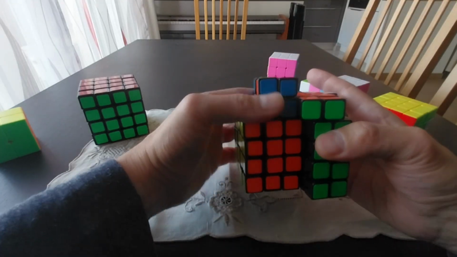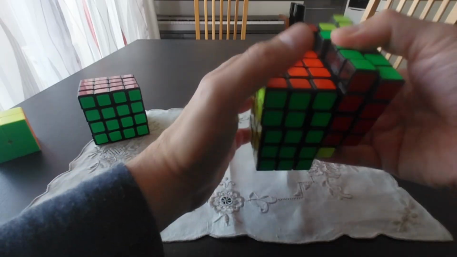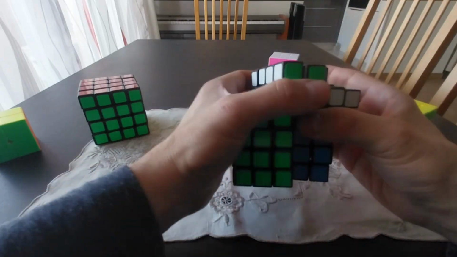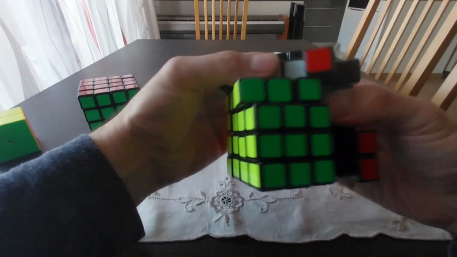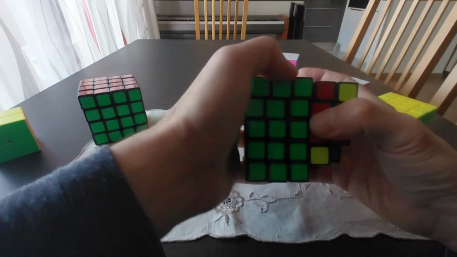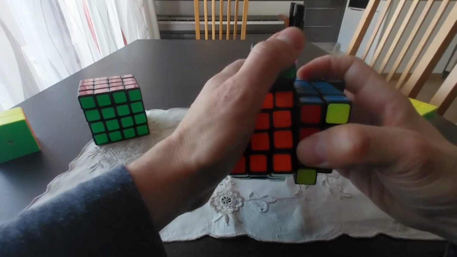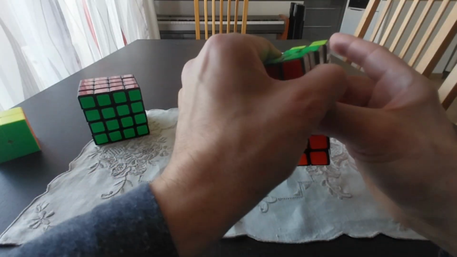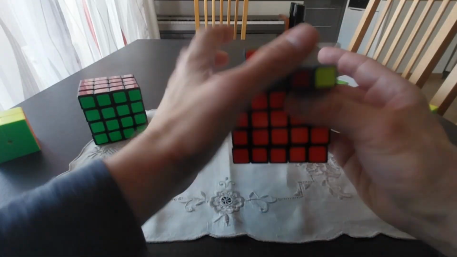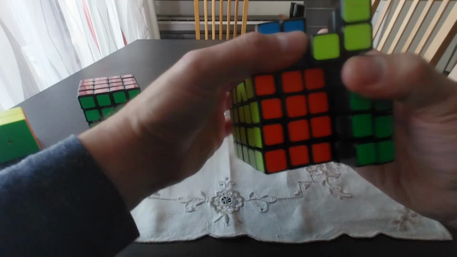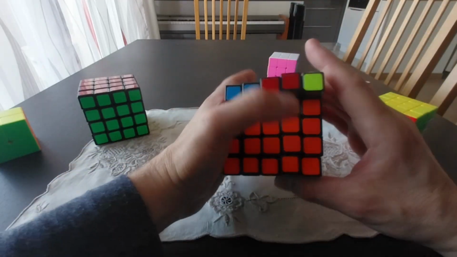So it's up to U, rotate, up to U, up to U, down to U, right, left down to U, right down to U, up to U, down to U, down.